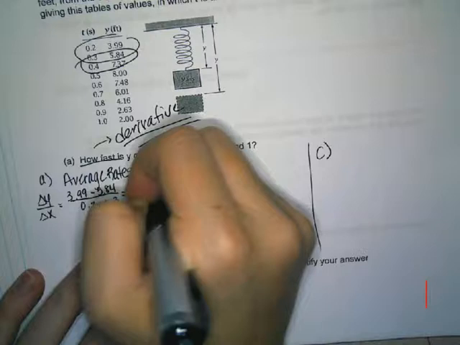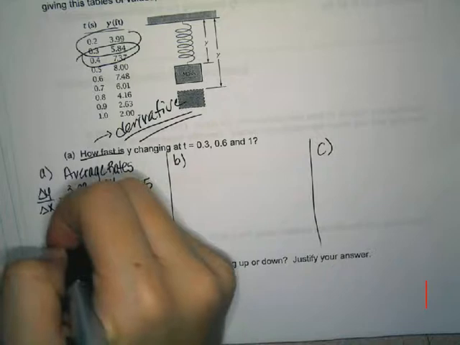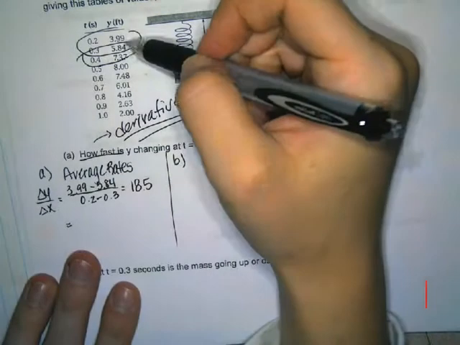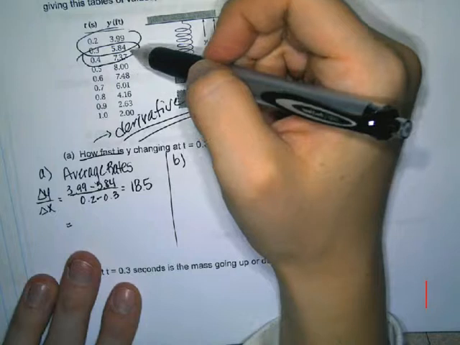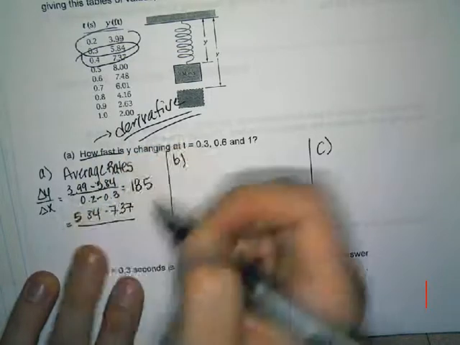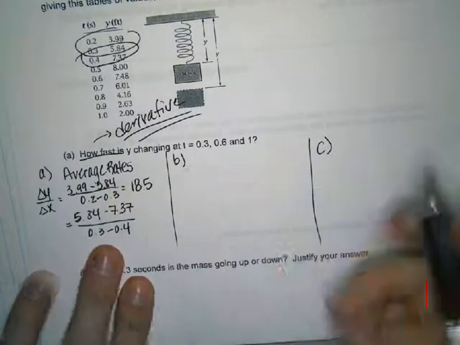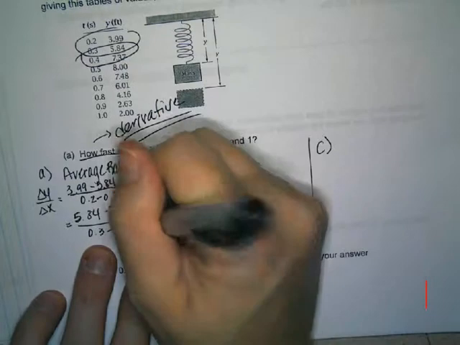So with 0.6, I'm going to use the value above and below. So I'm going to start with the 0.5. So my first average rate, change in y over change in x, is going to be 8 minus 7.48, all divided by 0.5 minus 0.6. All right? What do I get there? Negative 5.2. Somebody else confirm?